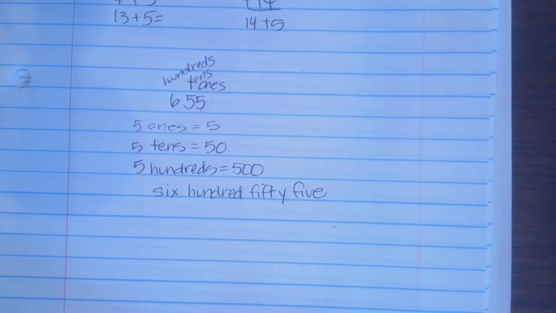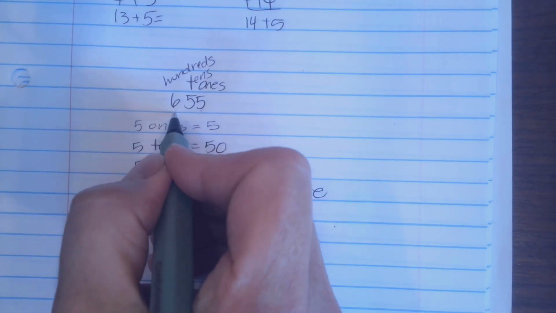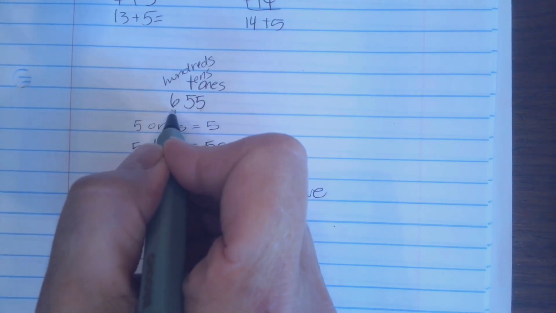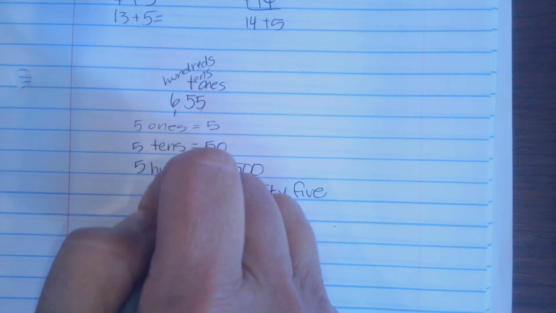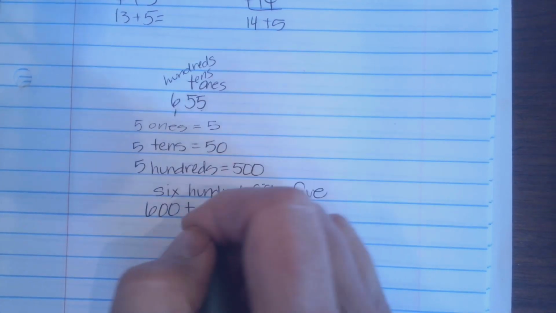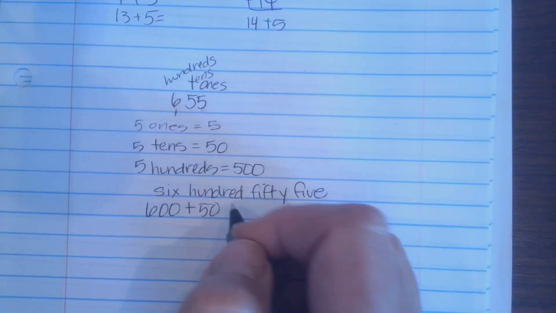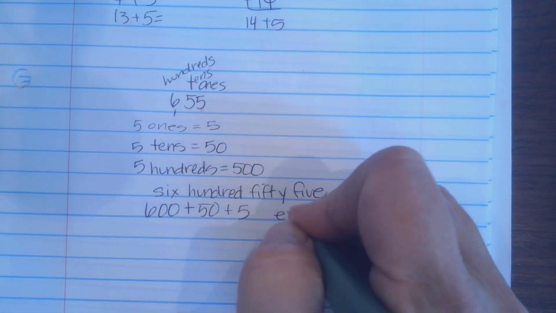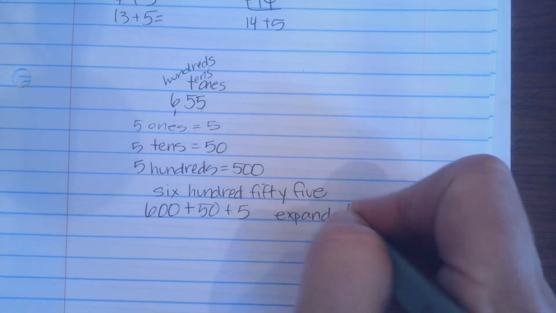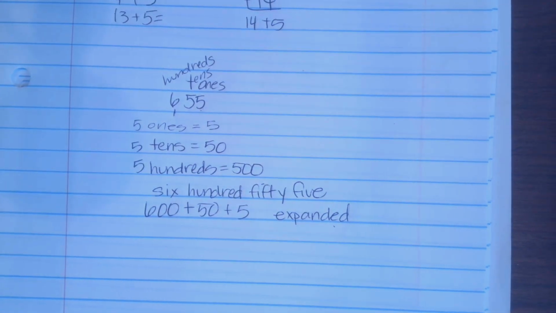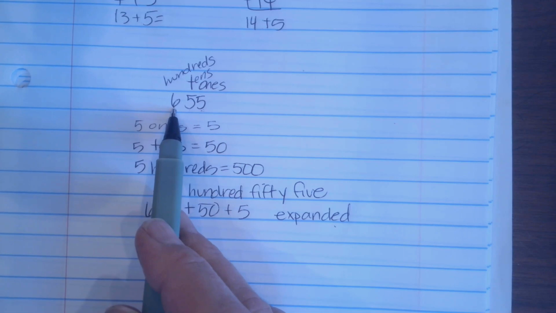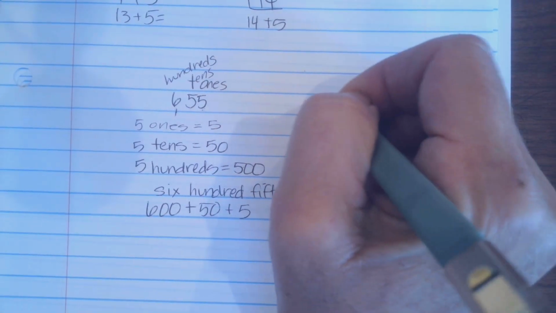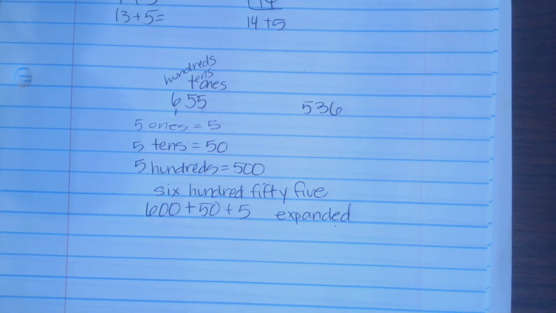To write it in expanded form, which means you tell the person who's looking at your problem what these are worth. So this is a 6, it's 600. This is worth 50, and this is worth 5. So that's called expanded form. This is word form. We write it out in words. And then this is standard form. So when you just write a plain old number like this, that's standard form.